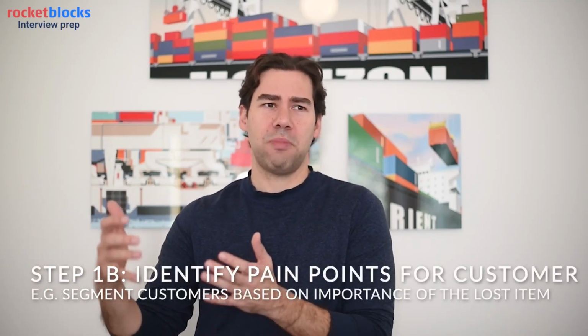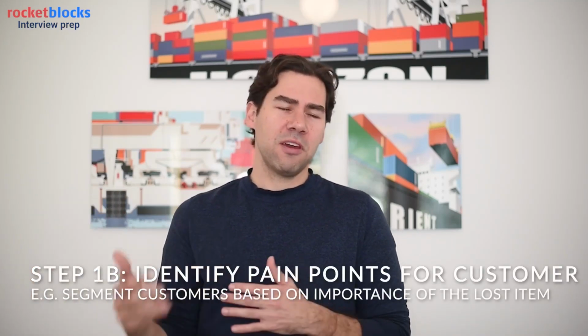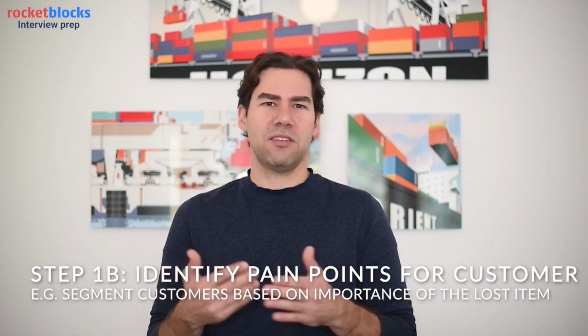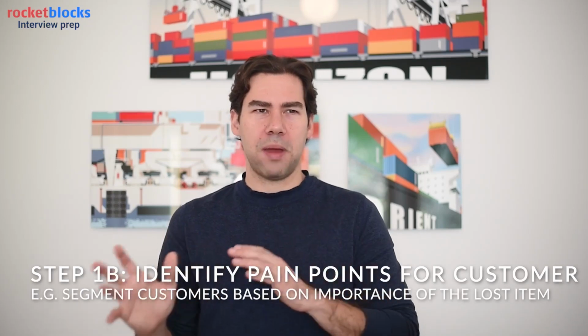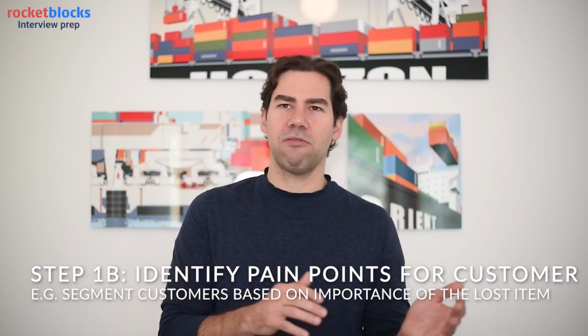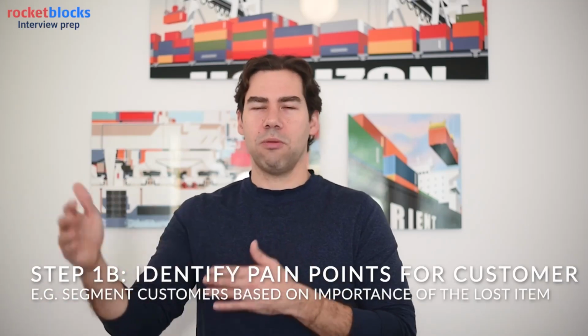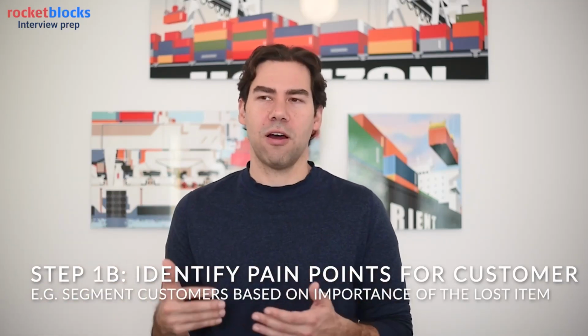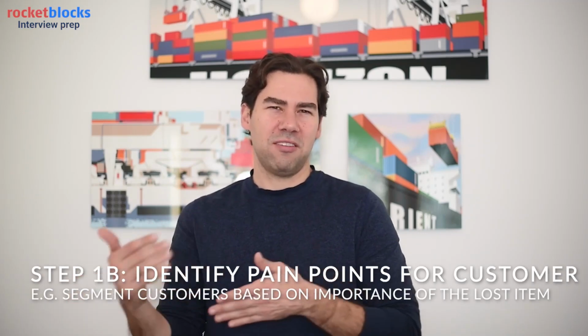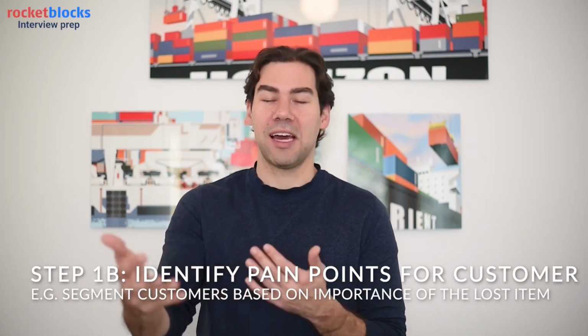And the second thing is, for our customers, what are the pain points there? If you think about something like a lost item, I don't know that there's a ton of different ways to segment those customers where their pain points around the lost item are different. You could think about Uber having business travelers and just people moving around the city or wherever they are for personal use. But if either of them lost an item, I think their pain point is really the same. I want to get that item back.